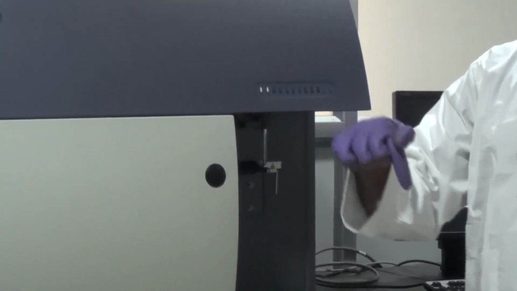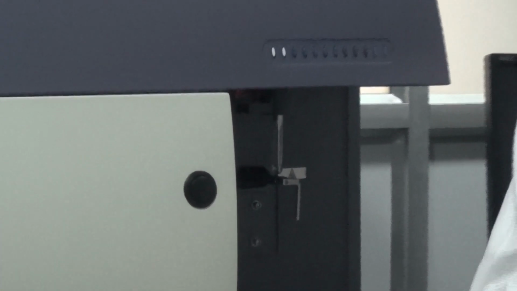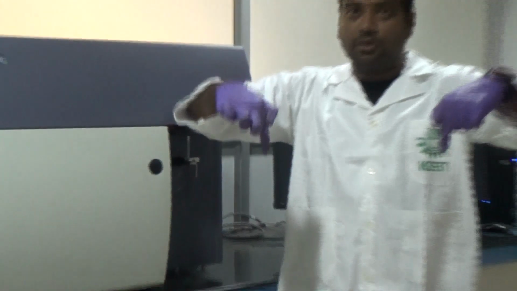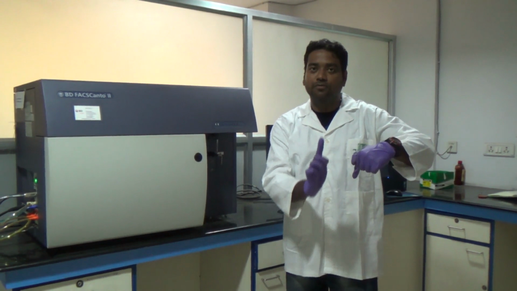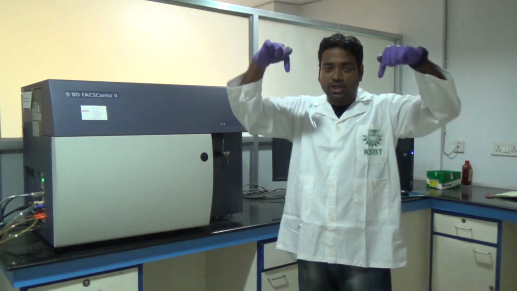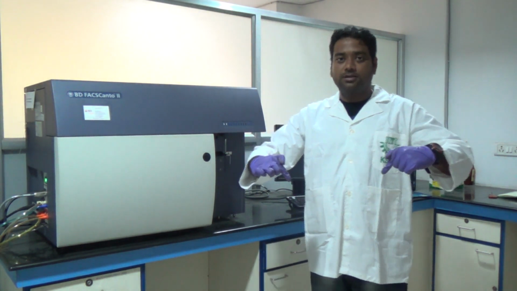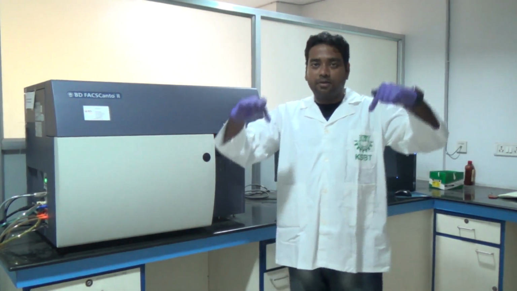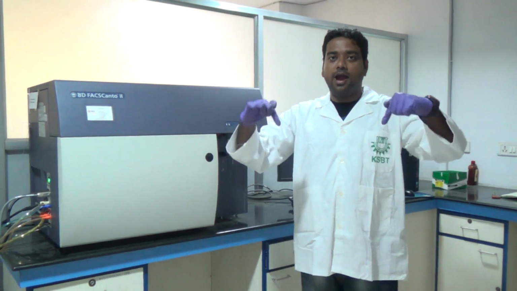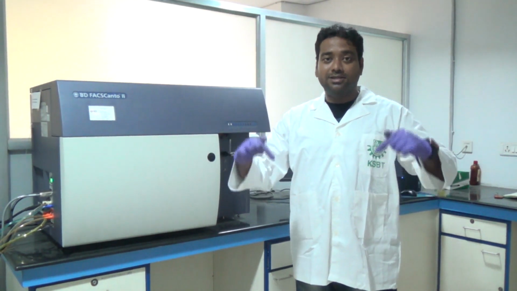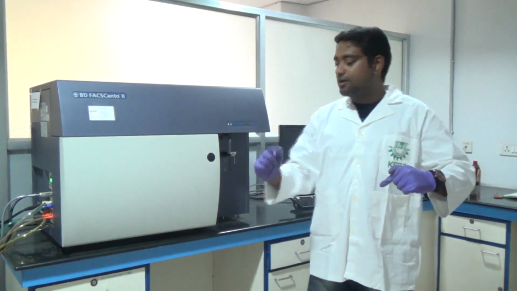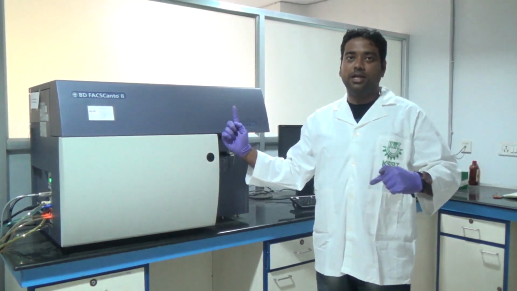Once this air pressure is generated, cells will move up. Now imagine we are giving equal pressure from the other side. Now cells will move through this nozzle. This air pressure we can control also. There is an option where we can give medium, high and low. So based on our cell density, we can control the flow of these cells.